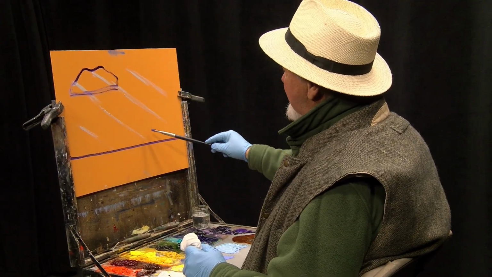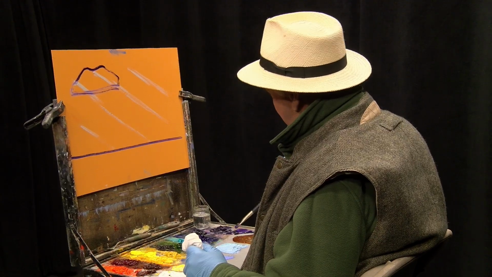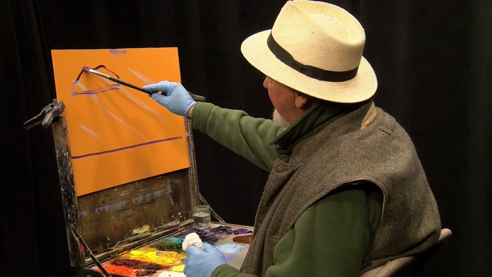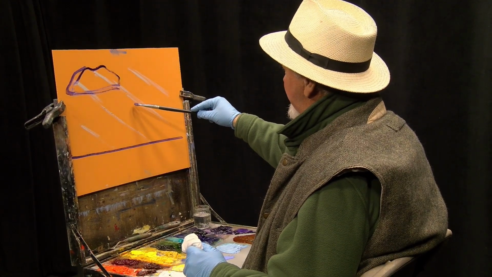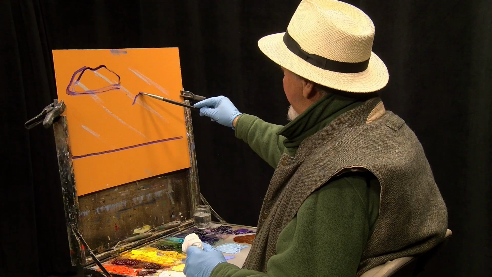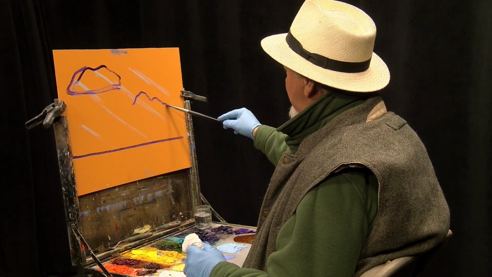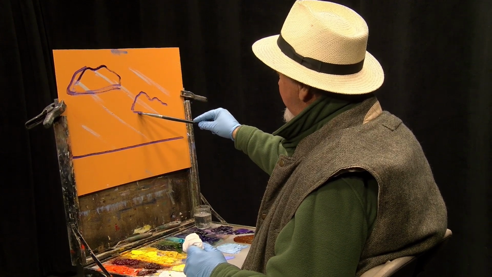Now, as the cloud gets closer to the horizon, it foreshortens, it gets a little smaller. So let's say this is the biggest one, and the next one, let's put it here. You can be creative on the shape you come up with. Just make sure that this one's a little smaller than the first one.